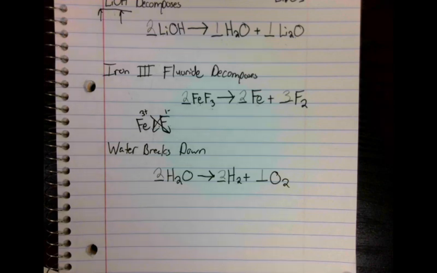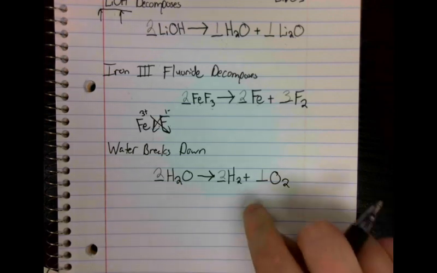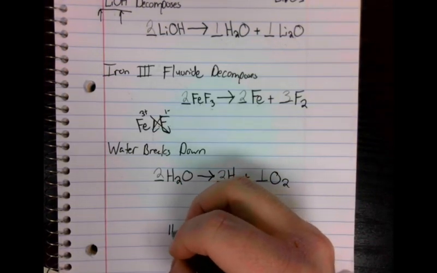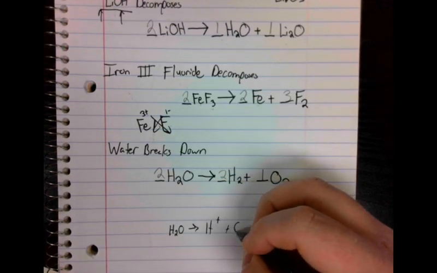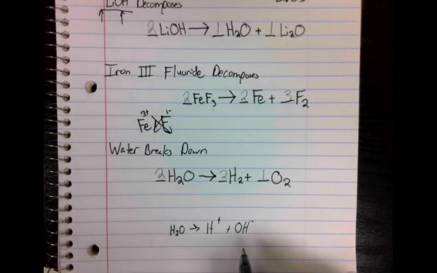This is also why Googling certain answers for questions on worksheets and tests really doesn't help you as much in this class, because there's usually more scientifically accurate ways of predicting what the products are going to be. Or in this case, water would actually probably split apart into H and OH. But you would never write that answer. You would never predict that answer.